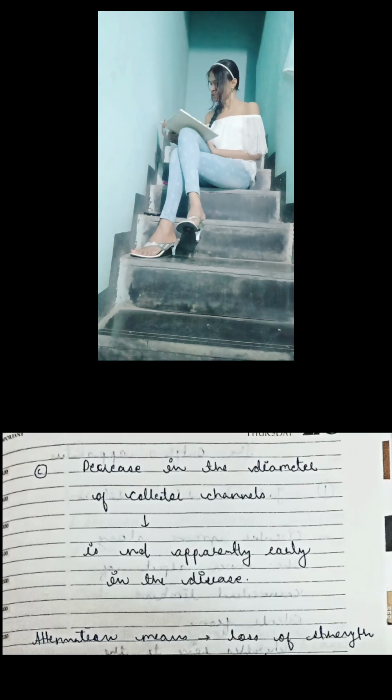In primary open-angle glaucoma, similar but exaggerated changes are seen, along with a paucity of giant vacuoles in the endothelial lining of Schlemm's canal. Although some investigators have disputed this, there is attenuation of Schlemm's canal that is seen as an early event. It may be an early event. There is also decrease in the diameter of collector channels, but it is not apparently early in the disease.